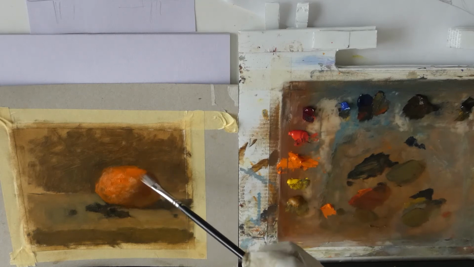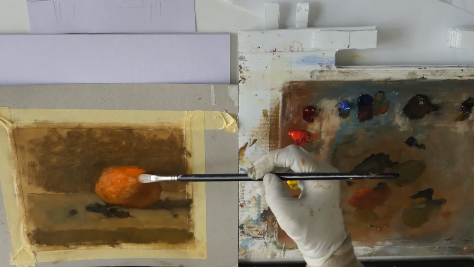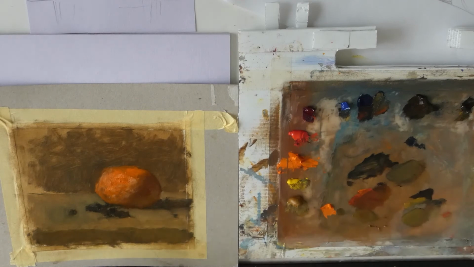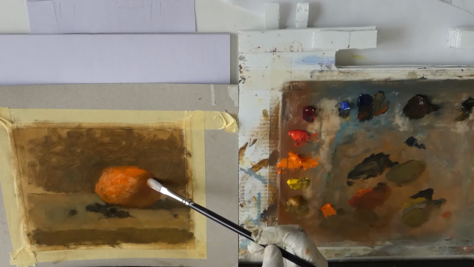Comes across the top like that. So again, I'm going to just sort of soften that edge there, pull it across. And this now is my Mandarin starting to take shape. Now, if I didn't like that color of the shadow, I could have adjusted it, but I'm actually just going to leave it because I'm quite happy with it.